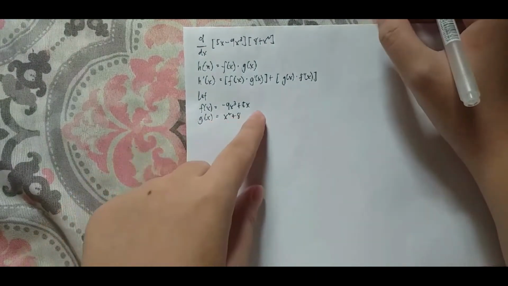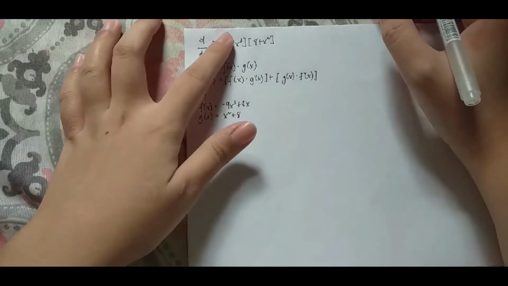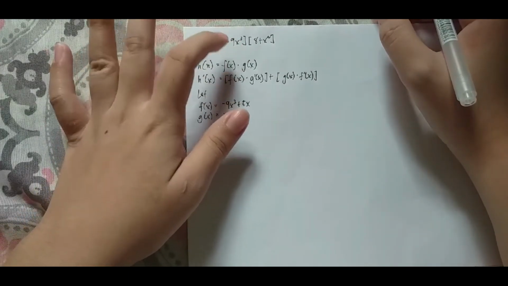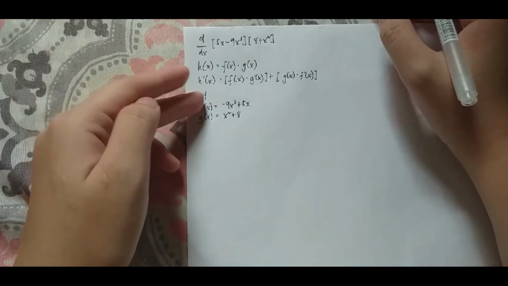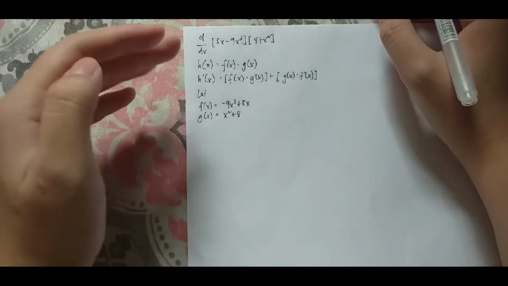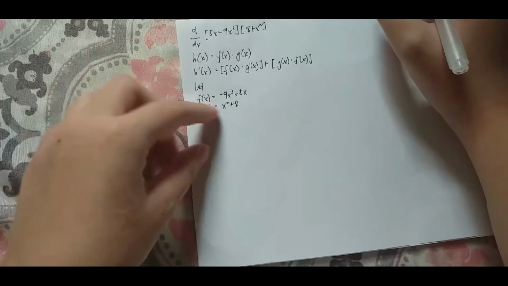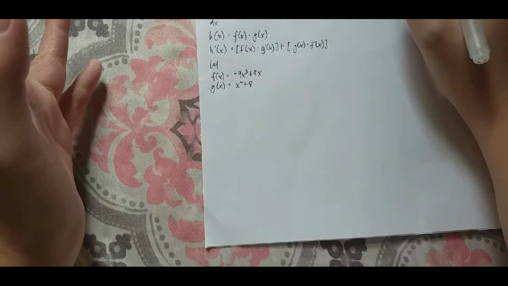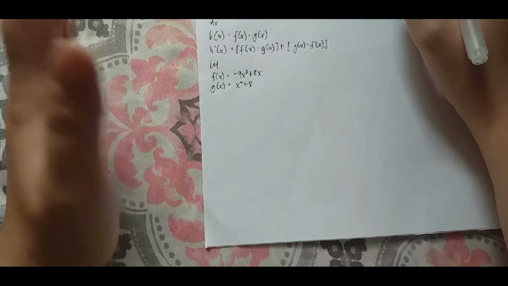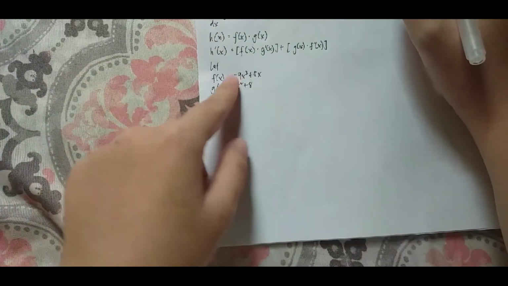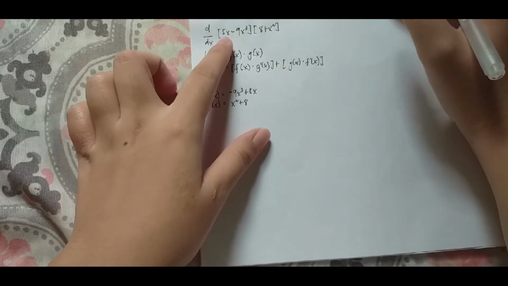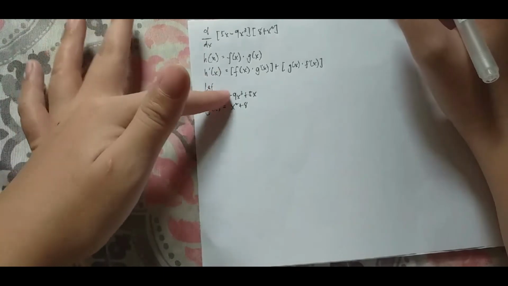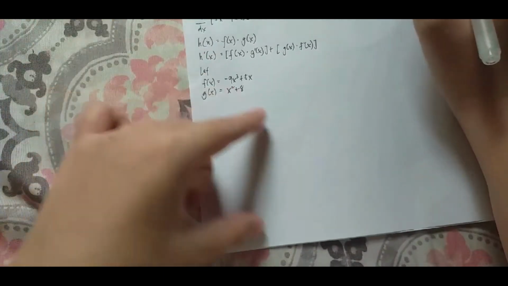I wrote it in this form because this is the standard form wherein the variables with higher exponential value go first, and it's easier for me. For the sake of consistency, we're going to stick to that. But if you write it the way it is, it will arrive at the same answer. So for this video, we're going to do just that.